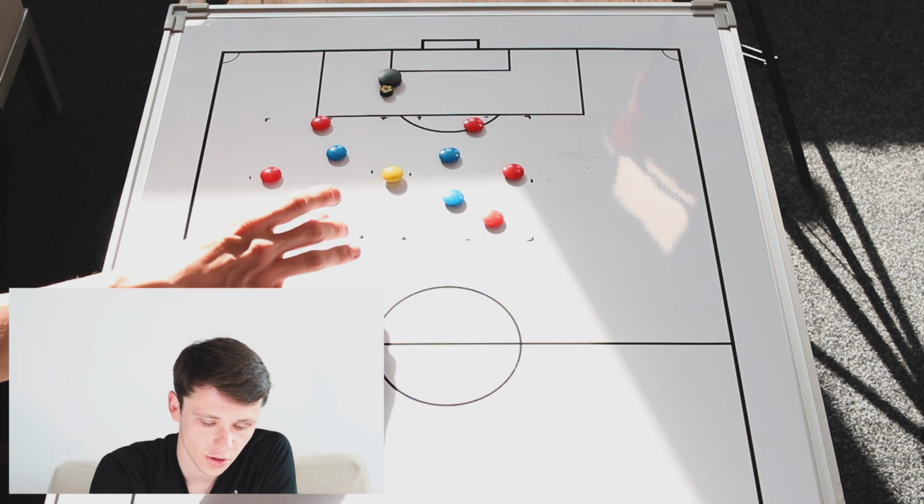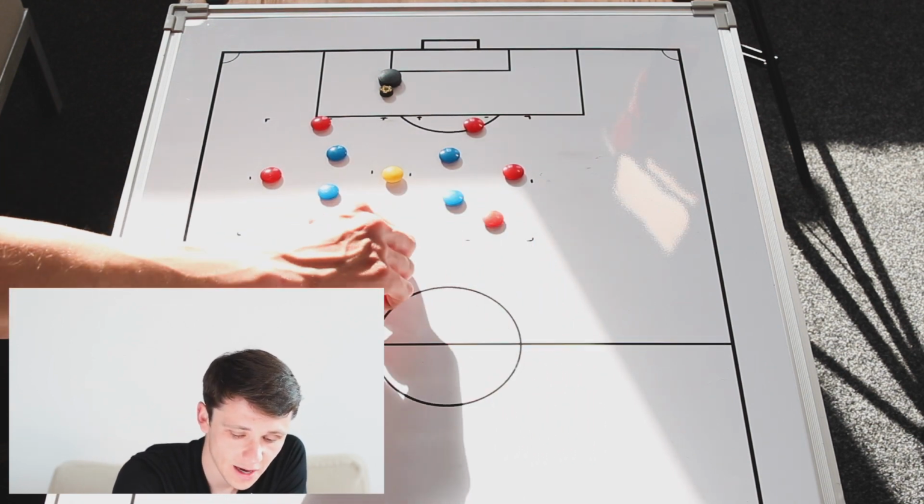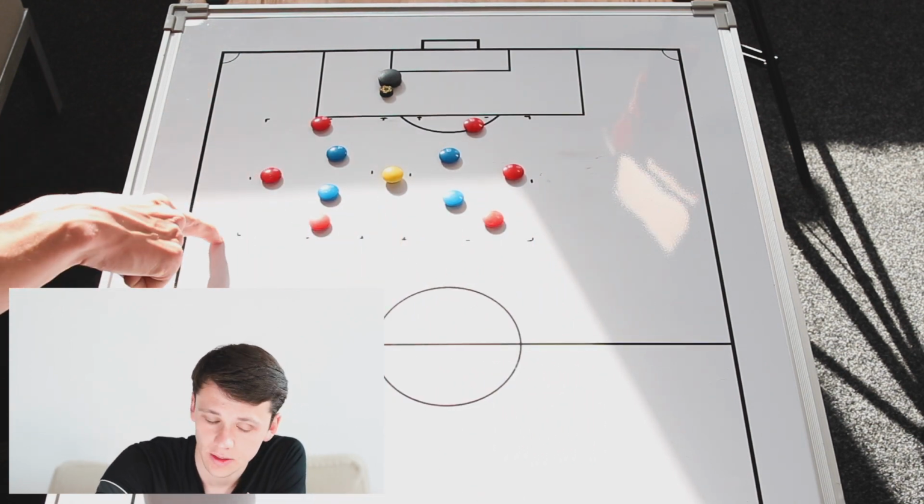Now moving into part 2 of this week's session, we're moving to our second possession drill, which is going to be focusing on trying to play through the number 6 to switch play. In terms of the setup, we're going to have 2 15-yard boxes here, 5 yards in the middle, and then 20 yards of width.